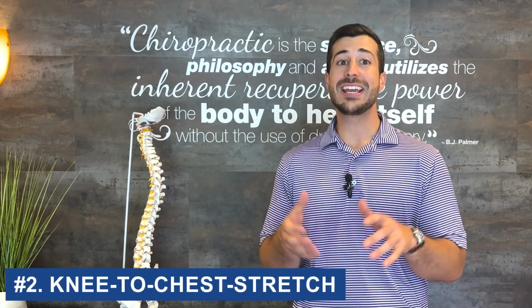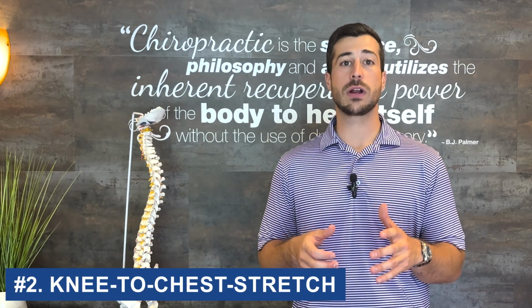The second stretch or exercise we're going to show you is the knee to chest stretch. This stretch helps relieve tension in the lower back and gluteal muscles, which can reduce stress on the SI joint.